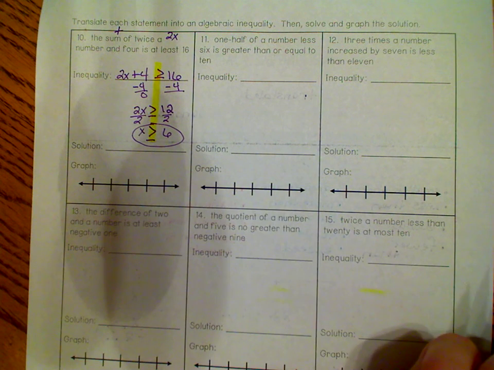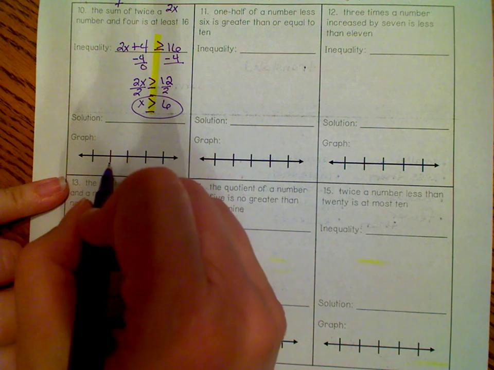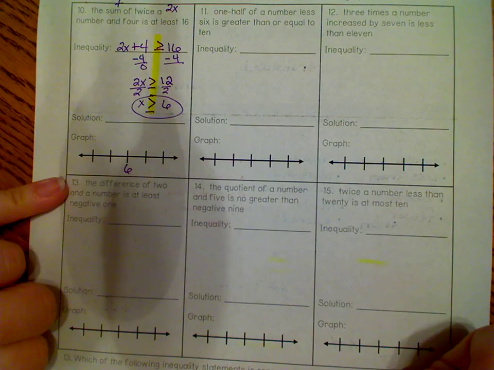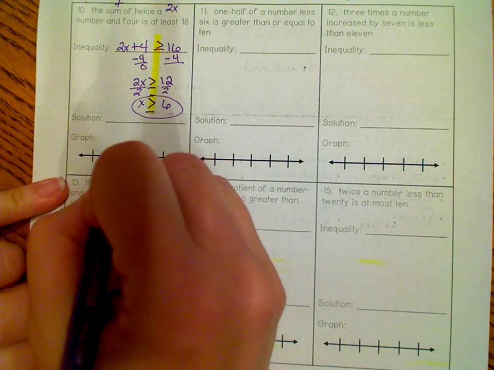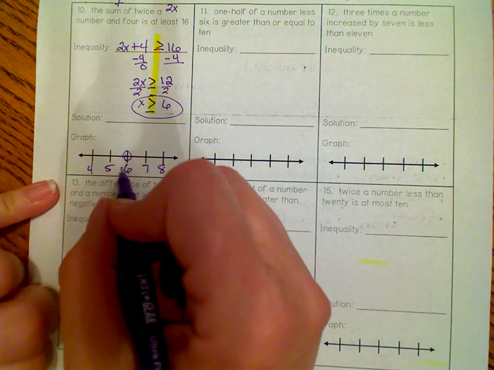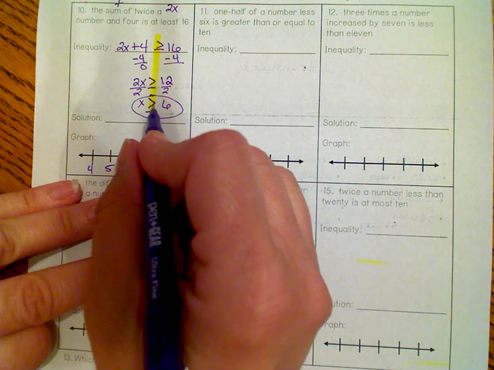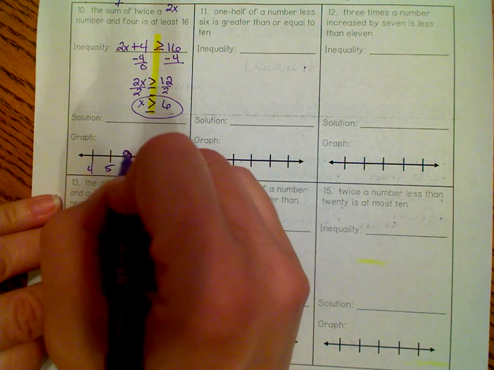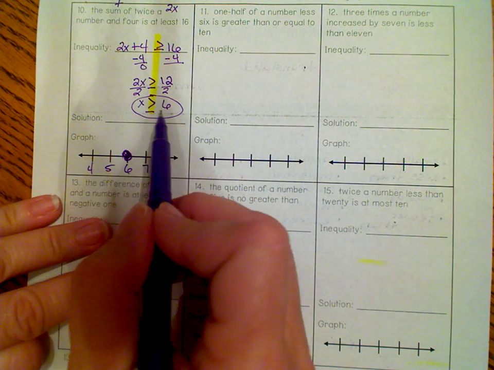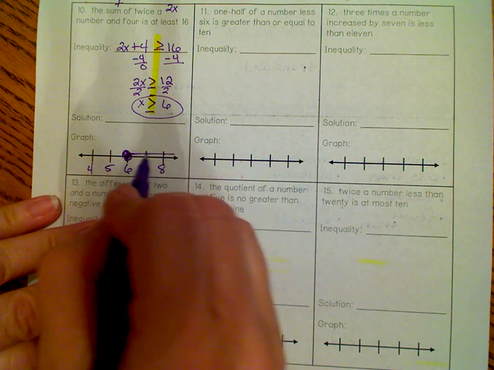Now it wants us to graph it. So remember, when graphing and you're making your own graph or your own number line, put the number right in the middle, 6. Okay, I'm going to circle my 6 and then it'll be 7, 8, 5, 4. So can it be 6? X is greater than or equal to 6. And it can be, so you're going to color it in. So if it can't be less than 6, it's got to be greater than 6. 7 is greater than 6. The arrow is going to go that way.